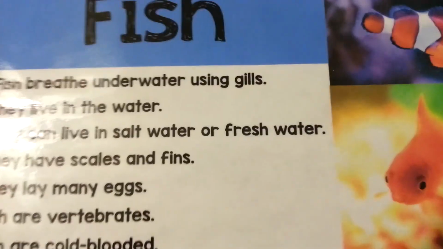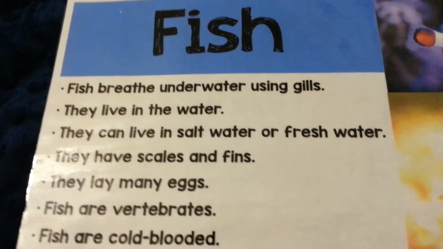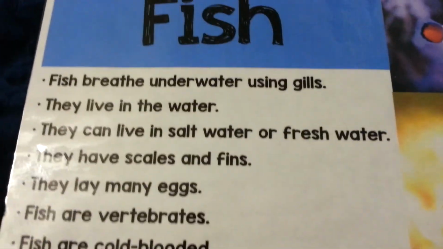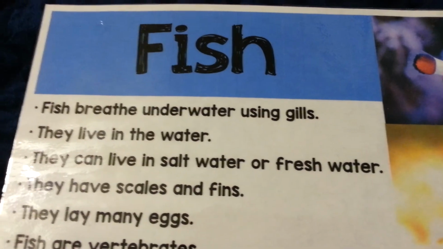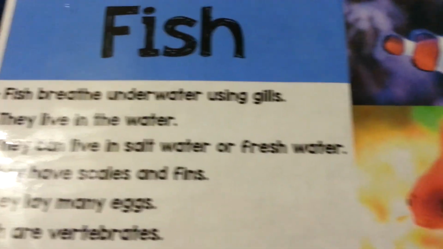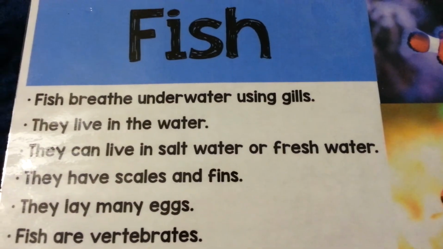On to the last one. Fish. Here's fish. Fish breathe underwater using gills. They do not have lungs. They live in the water, and outside of the water, they can't live. So they're very different than the amphibian, who eventually gets to the point where it can walk on land.